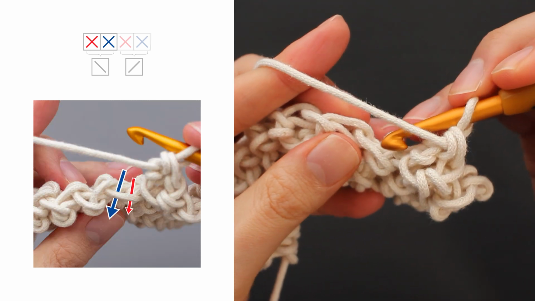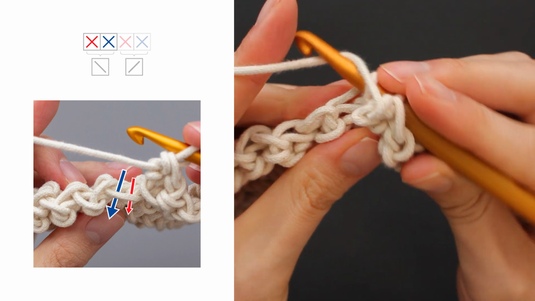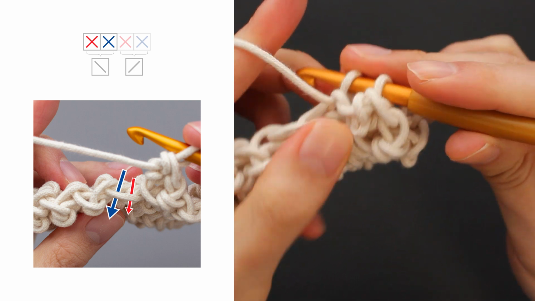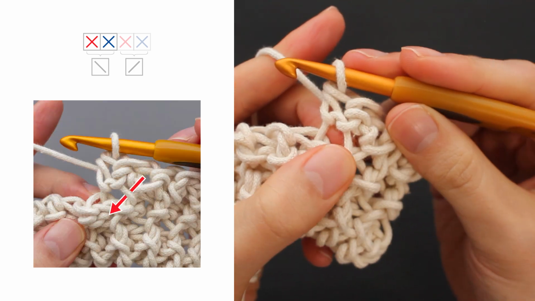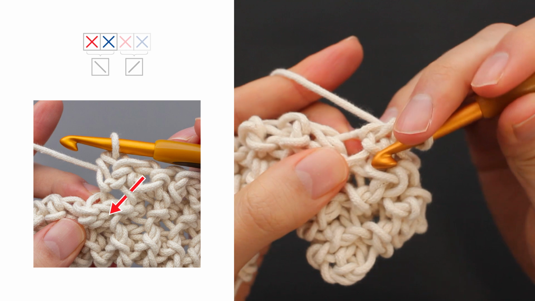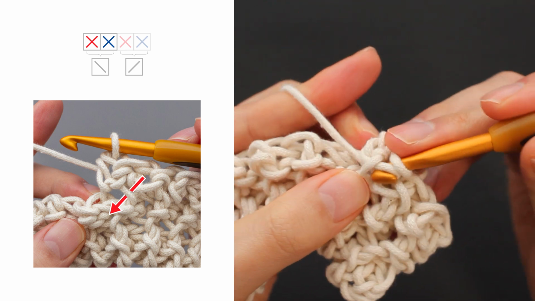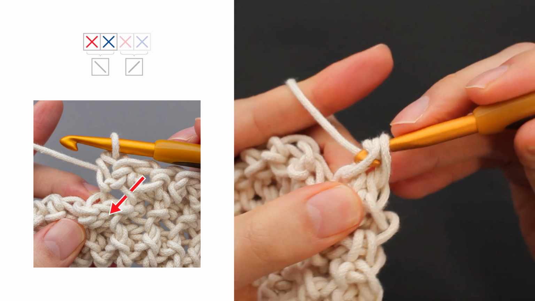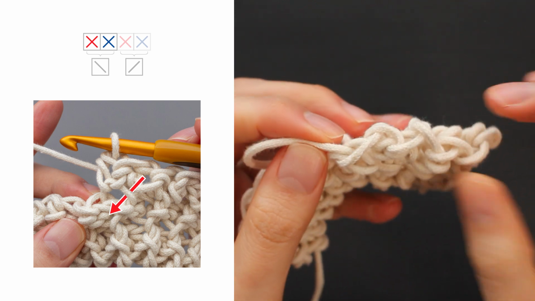Crochet the third and the fourth stitch in the same stitch. Insert the hook in each as shown in the figure. I was able to increase the original 2 stitches to 4 stitches.